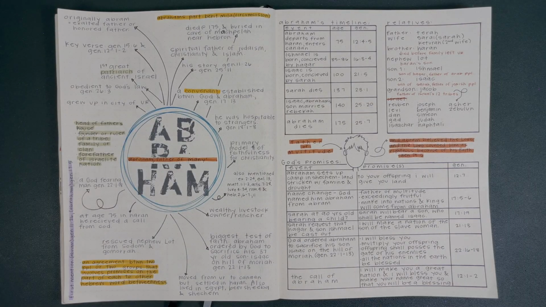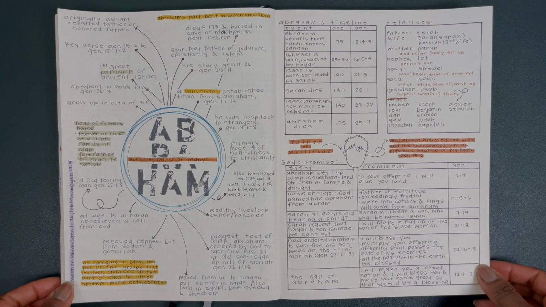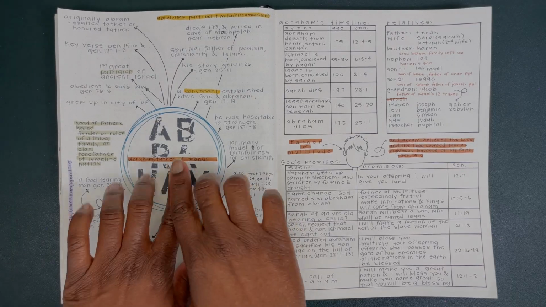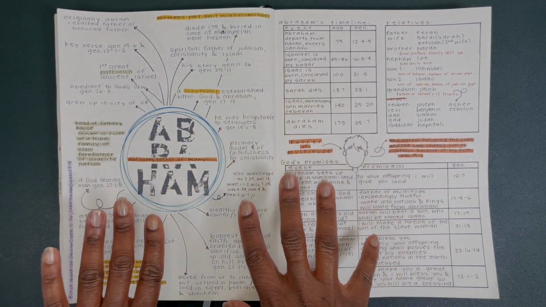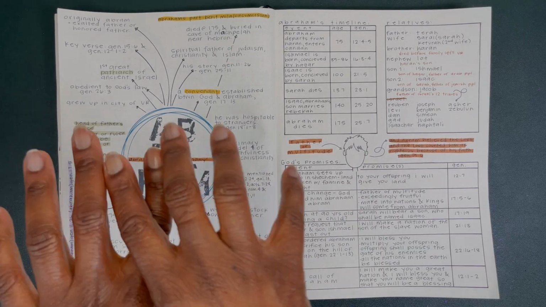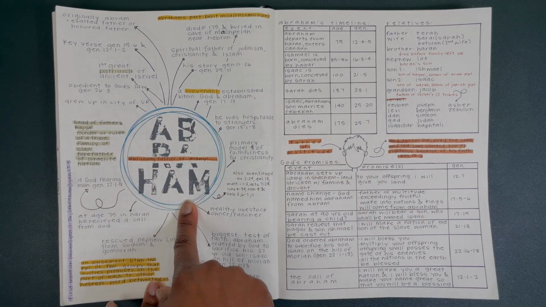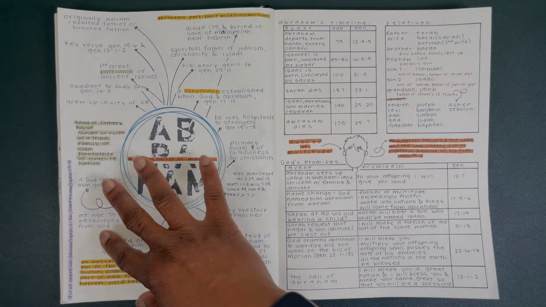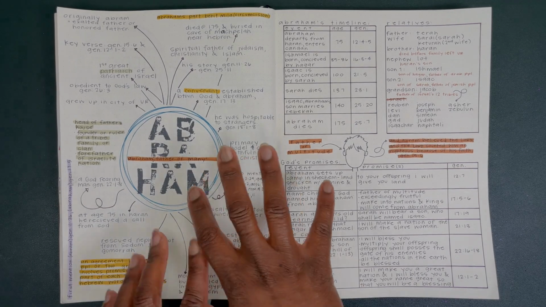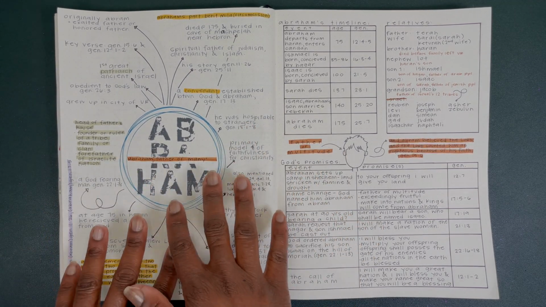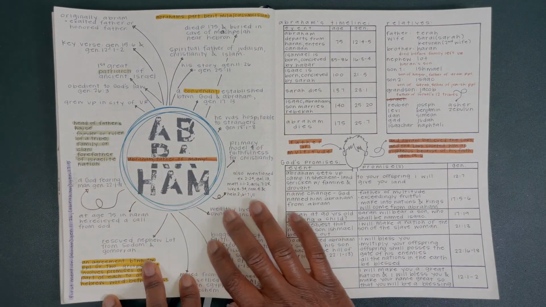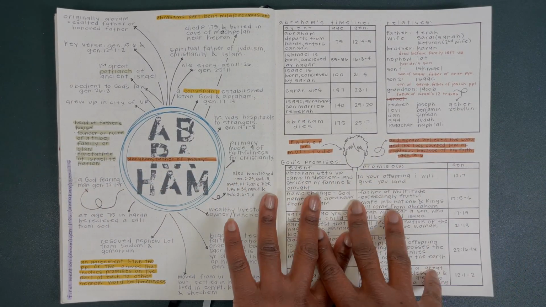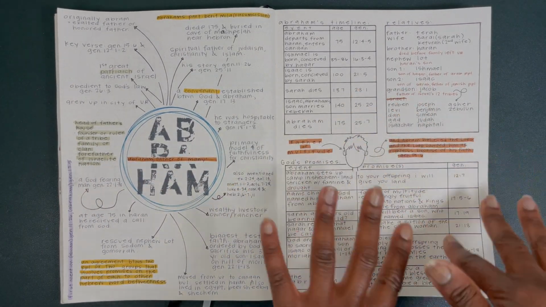Okay, so here is the completed layout. Again, this side is the page where I write all the notes about the topic of the layout. So for this instance, it's Abraham, so everything to do with Abraham. If I need to expound on a couple things, it will go on this side where he is first mentioned, goes here. And on this side, for this particular layout, I decided to add a couple of charts.